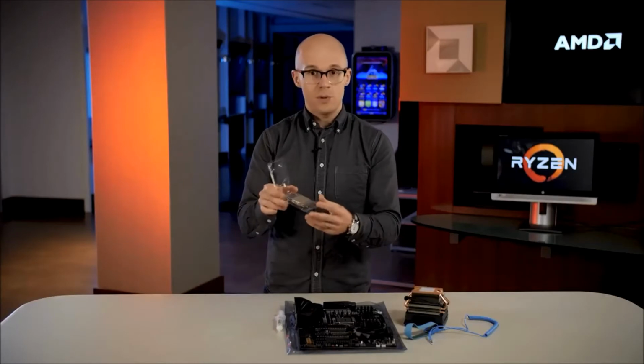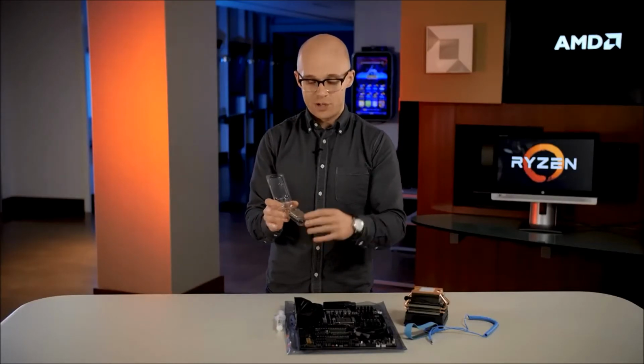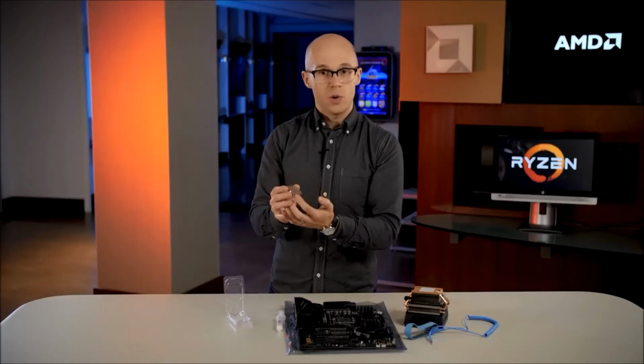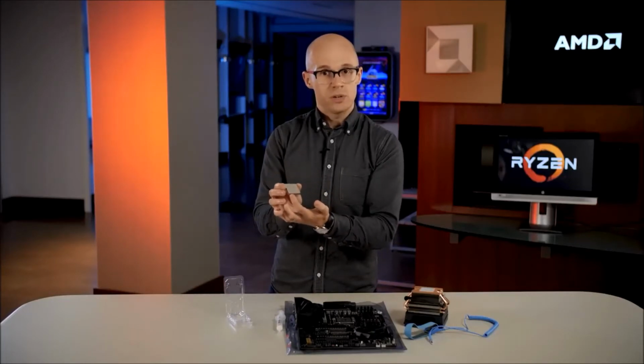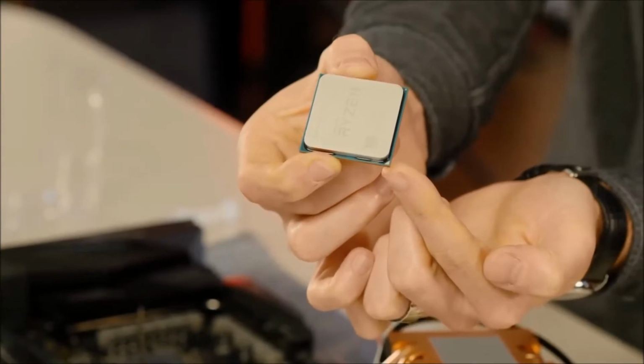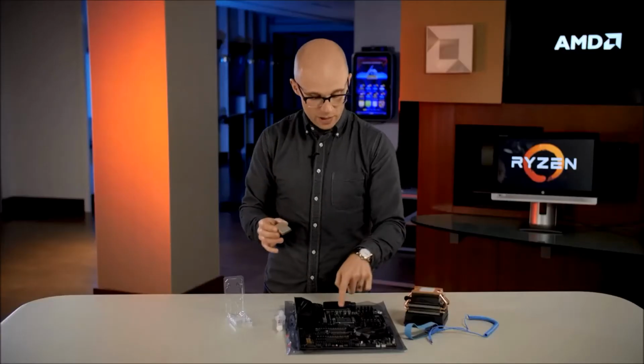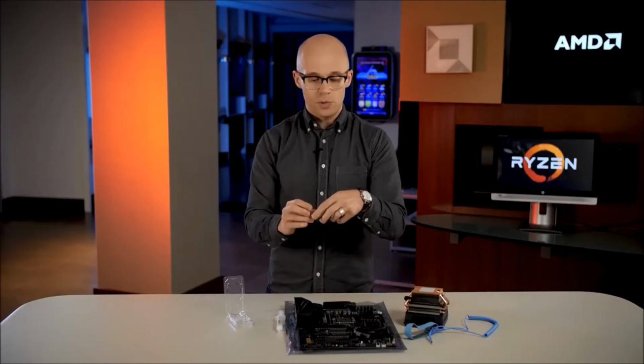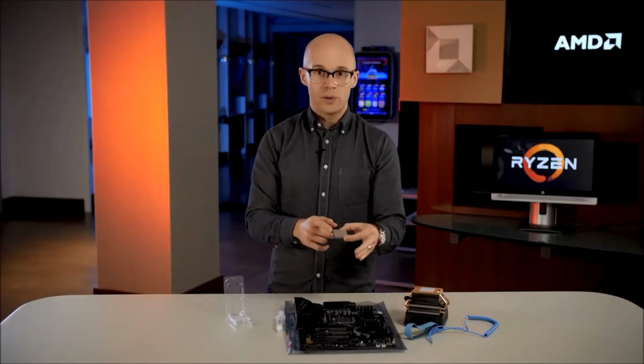You'll be able to take the AMD Ryzen CPU out of its bubble packaging. And when you do that, take note. In the lower left-hand corner, there is a golden triangle. That golden triangle lines up with a triangle that's also on our processor socket. So you'll want to turn the CPU to match the two triangles up.